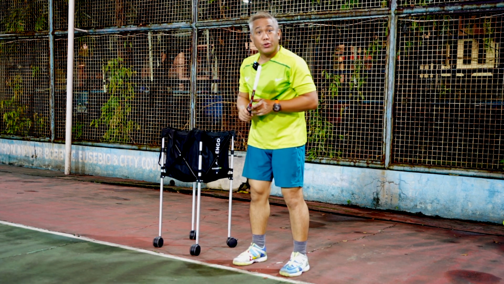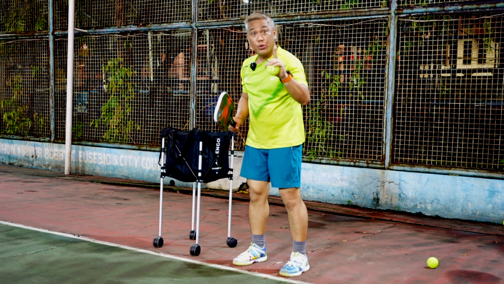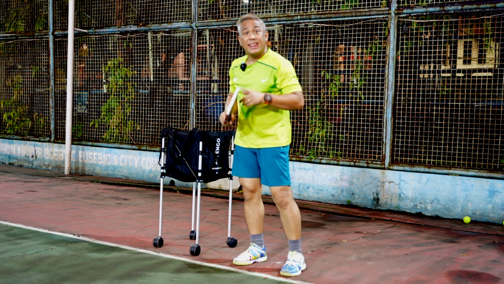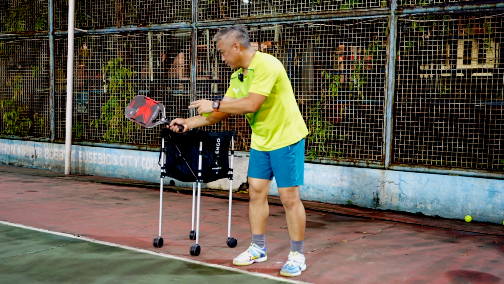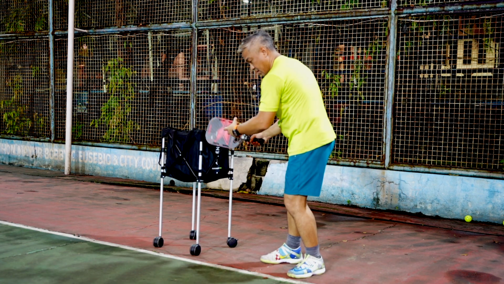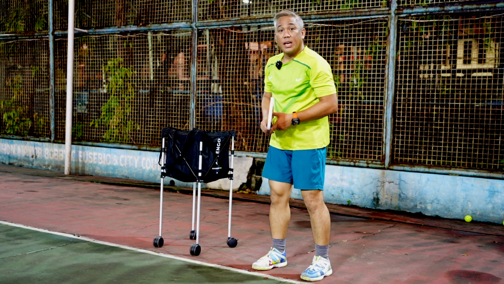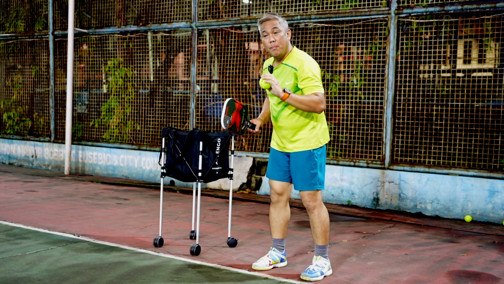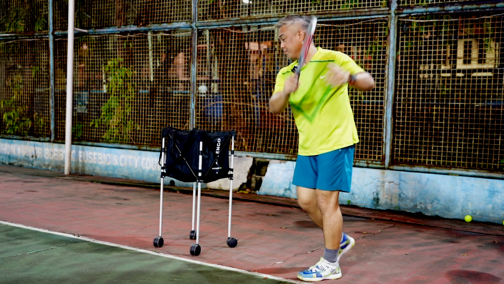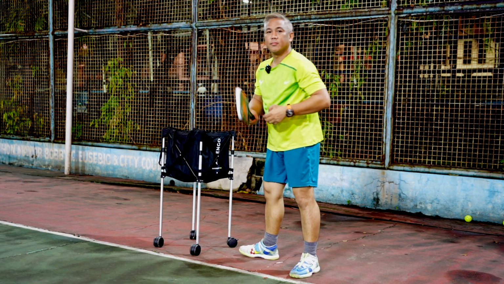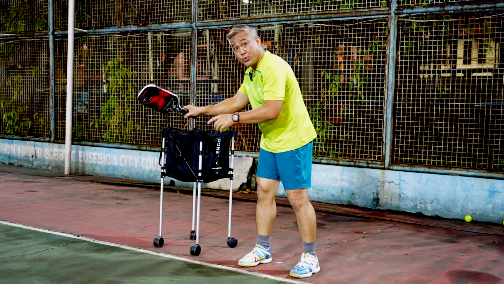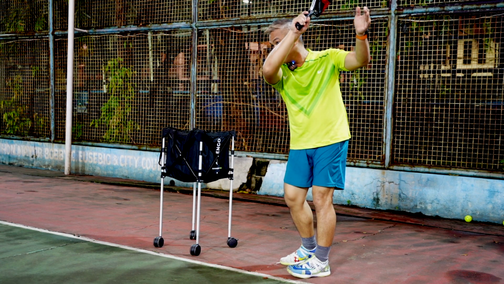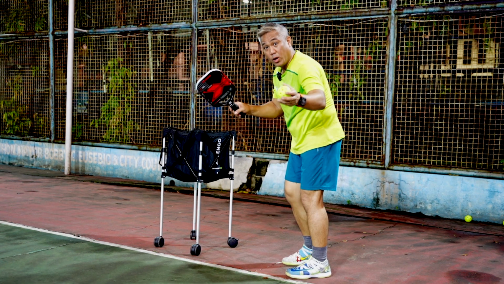So, in order to control the height, you have to control two things. First, you have to control the angle of the paddle. If the paddle is tilted open, the ball is more likely to go up, just like this. If the paddle is tilted closed, the ball is more likely to go down. One more.